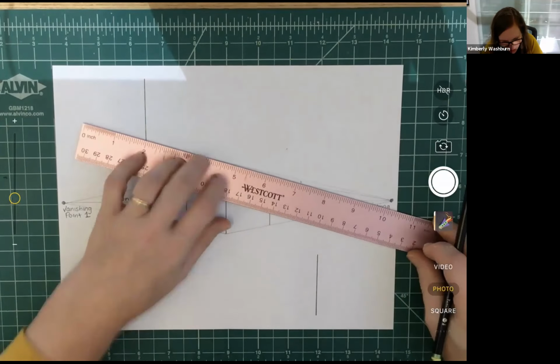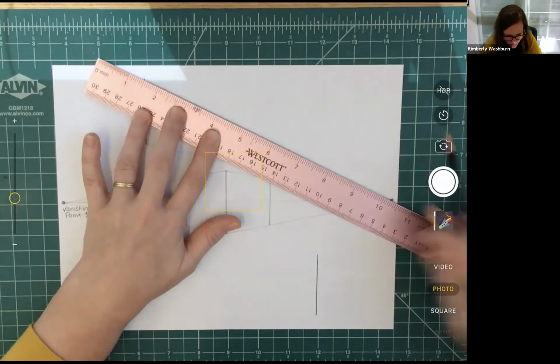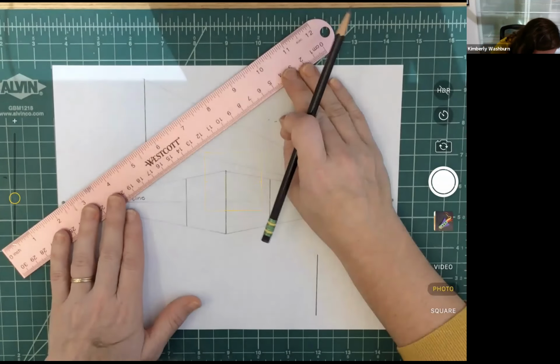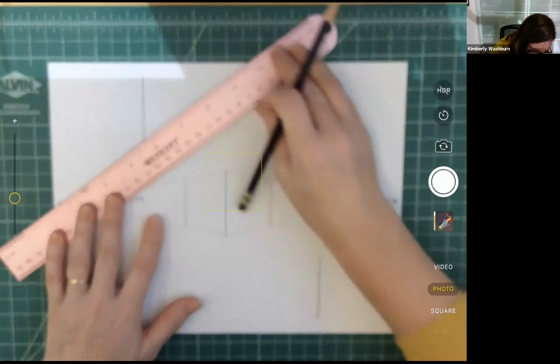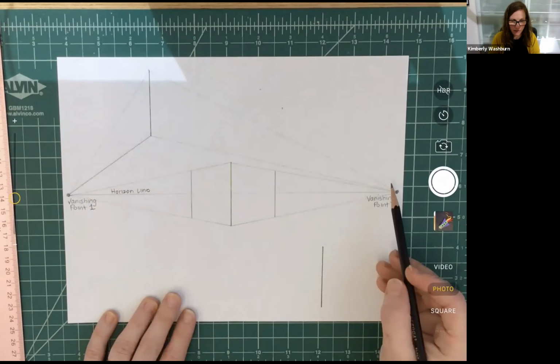So there's 1 and 2, just like that, and 1 and 2, just like that. Okay, now I didn't do a great connection right there. I might redo that one for you. It does matter if you're precise. The more precise you are with your drawing, the better result you're going to have. So there we go, going down to the left and going down to the right.